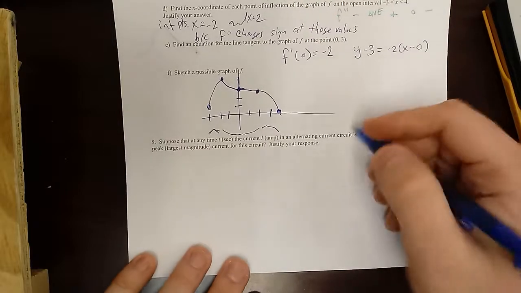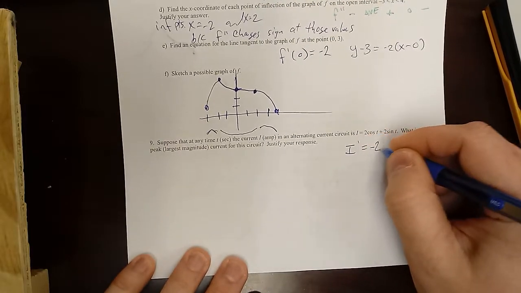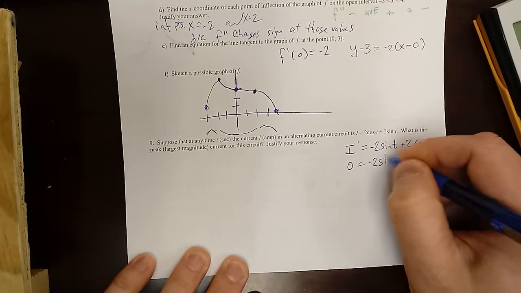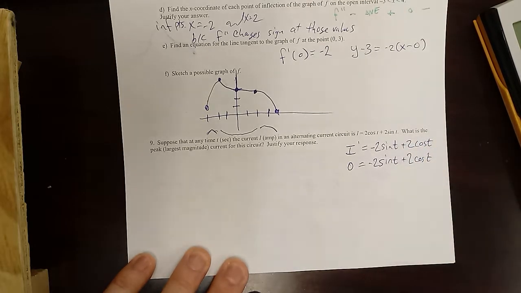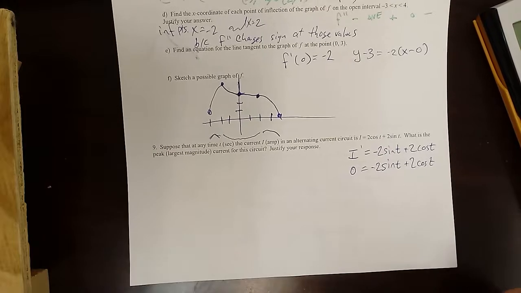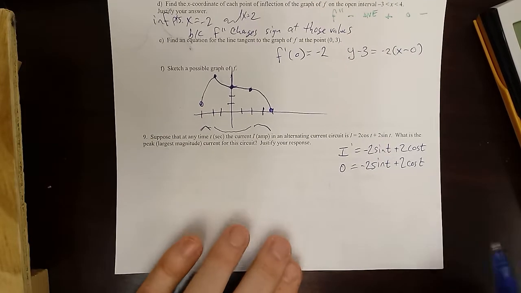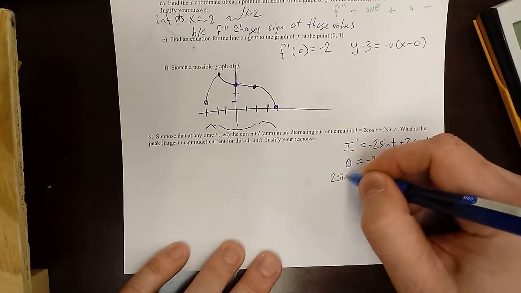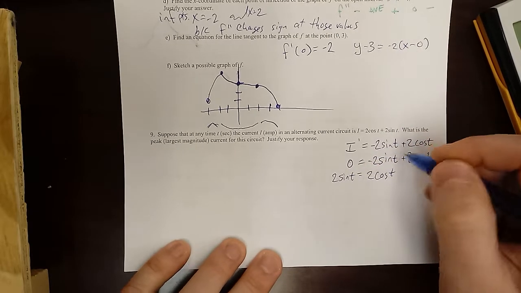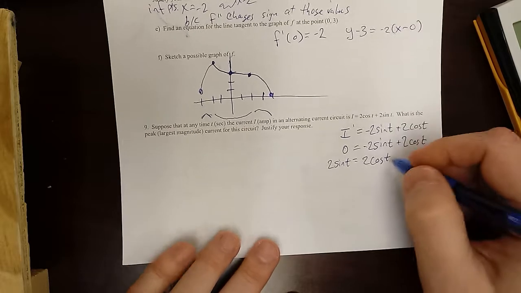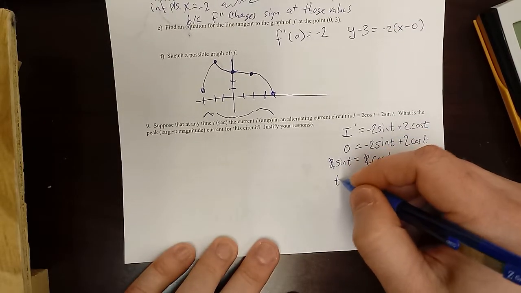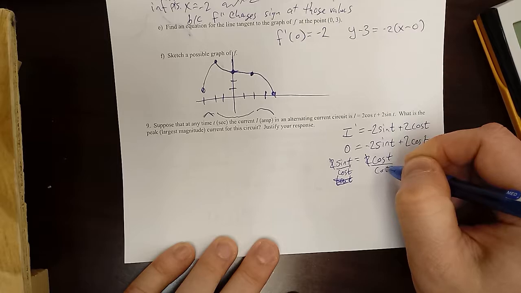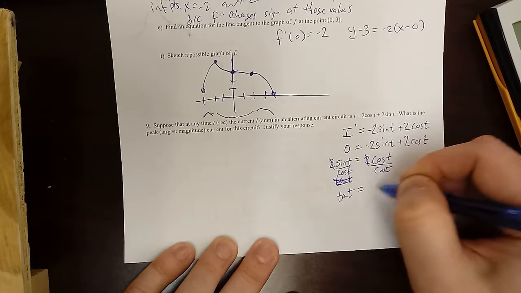So I'm going to say I prime is equal to negative 2 sine t plus 2 cosine t, and we're going to say this is equal to 0. We're looking for our critical numbers. I didn't used to know this trick. I used to just try to figure it out from here. But here's a trick that I learned. I add the 2 sine t to both sides, and now I divide both sides by cosine and by 2 as well. We wind up getting tangent of t is equal to 1.